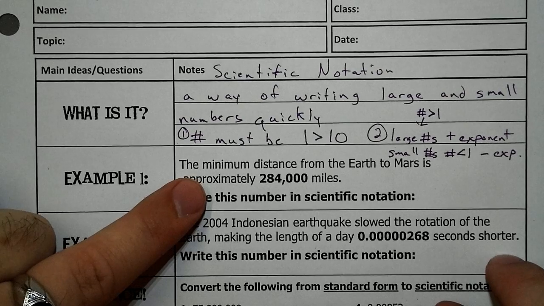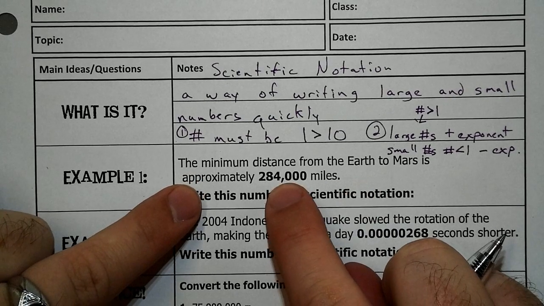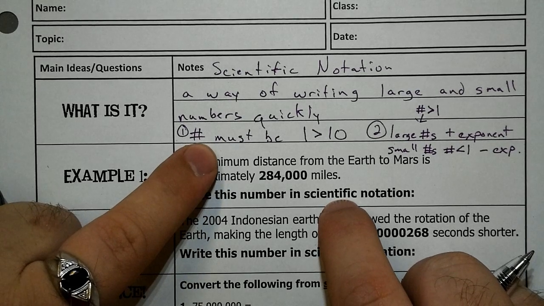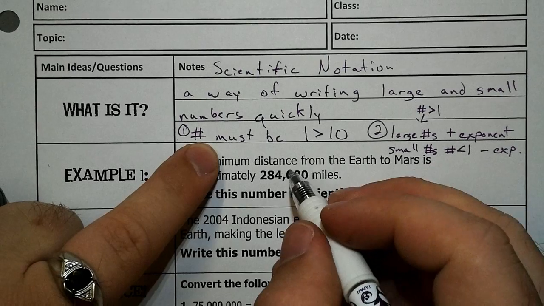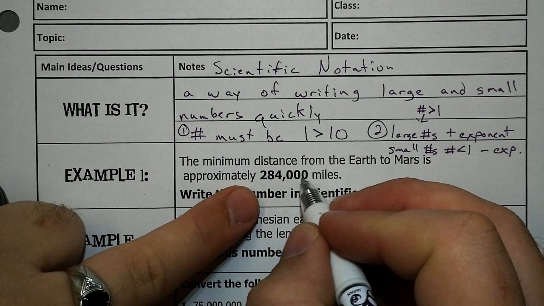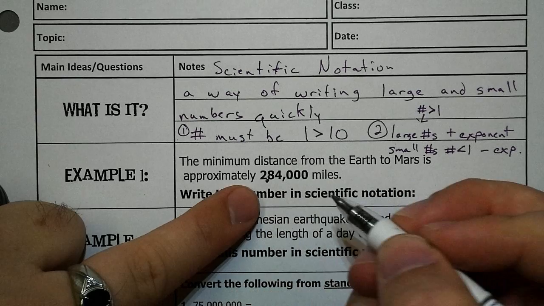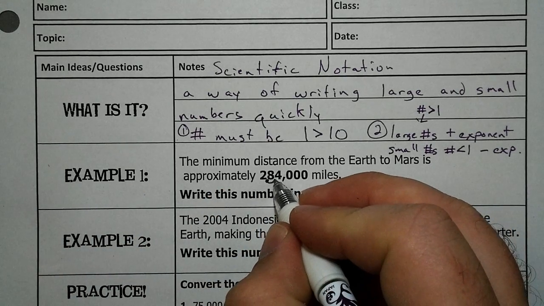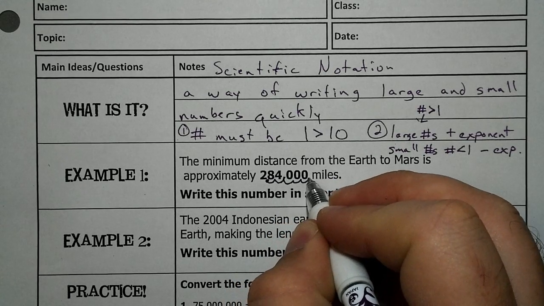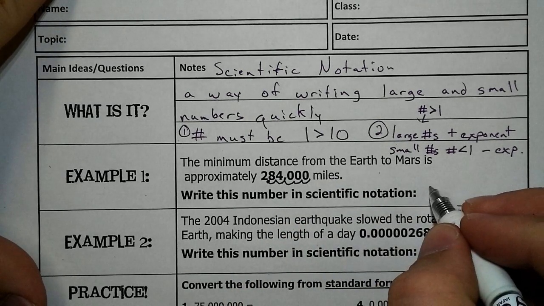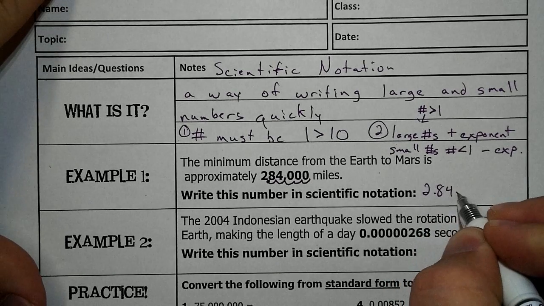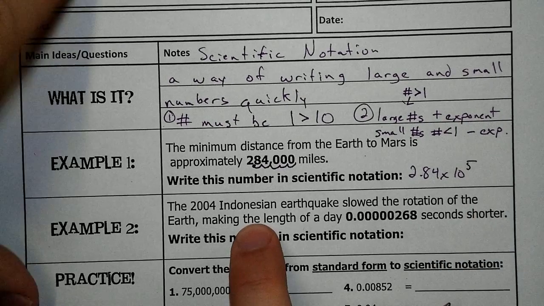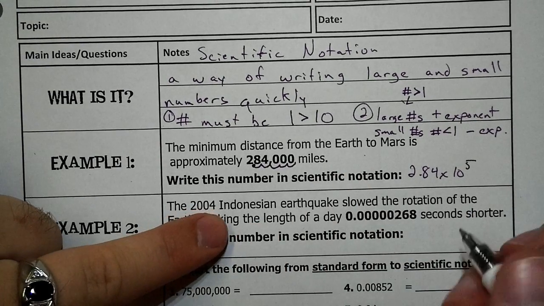So, example 1, the minimum distance from Earth to Mars is approximately 284,000 miles, right? Write this number in scientific notation. So, we have to have a number in between 1 and 10. So, we're going to move our decimal to right here. 2.84 is between 1 and 10. Now, we're going to move it back however many places we had to go. 1, 2, 3, 4, 5. So, this is 2.84 times 10 to the 5th. This was a large number. It had a positive exponent.